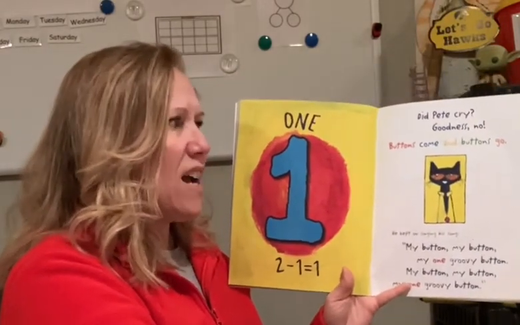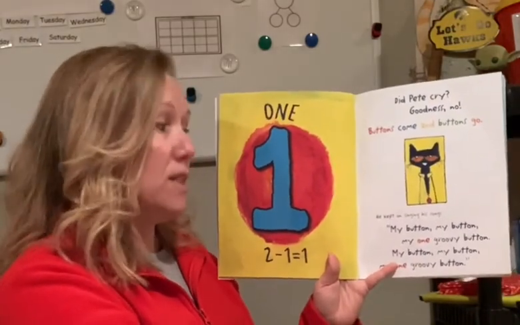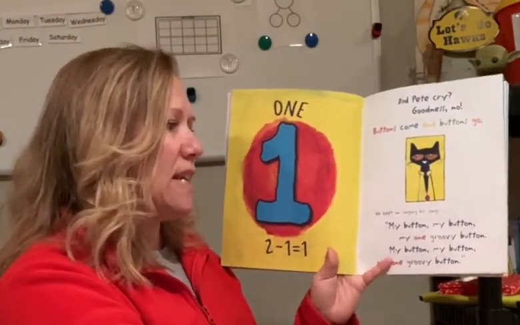Did Pete cry? Goodness, no. Buttons come and buttons go. He kept on singing his song.